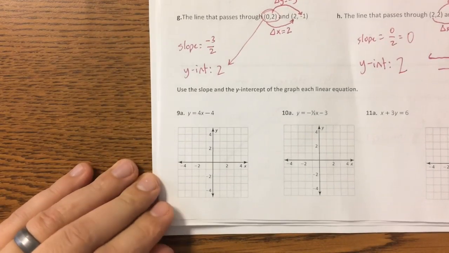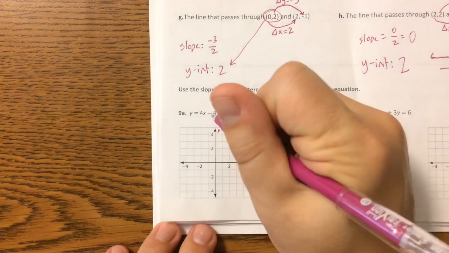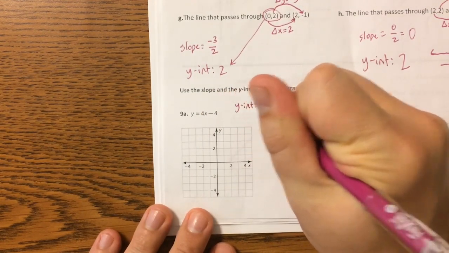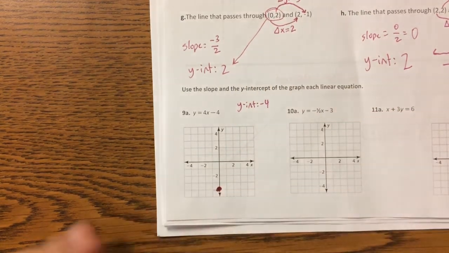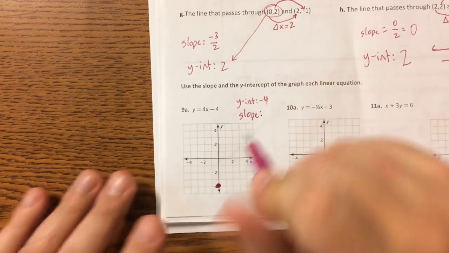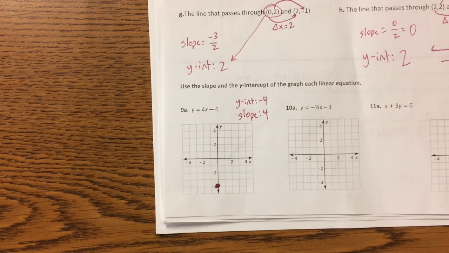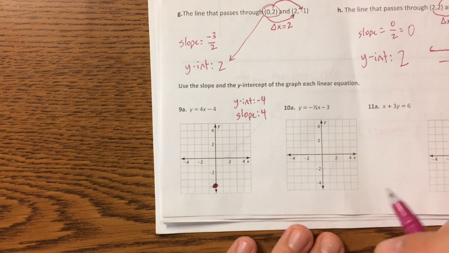All right, 9a says we've got 4x minus 4. So what's the y-intercept? Try again. The y-intercept's -4. So let's plot that point. We know it has to cross the y-axis at -4. What's the slope? Not 4x, but just 4. The slope is going to be a number. Now, because we're trying to graph this and we're going to use that idea of rise over run, it might be easier to graph if our slope is a fraction, because then we'll clearly see what the rise over run is. So how could we rewrite 4 as a fraction?